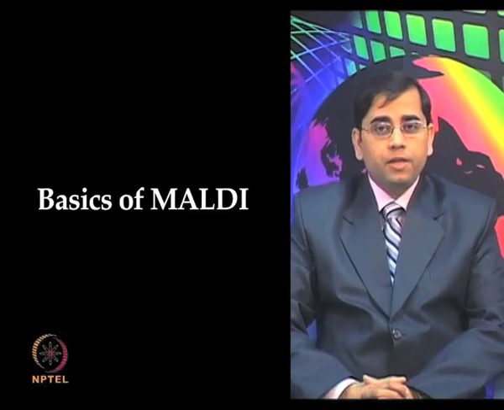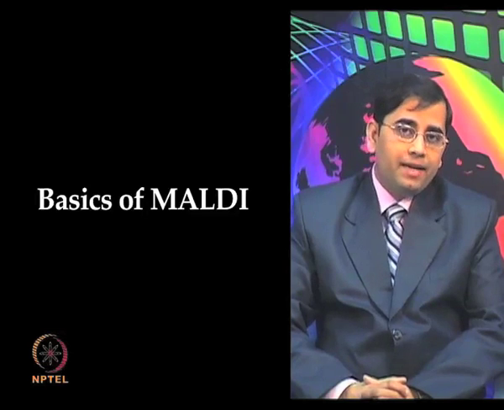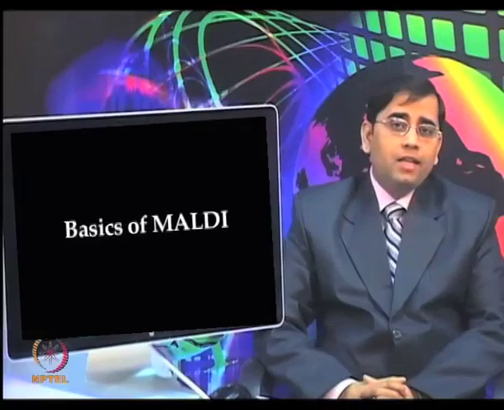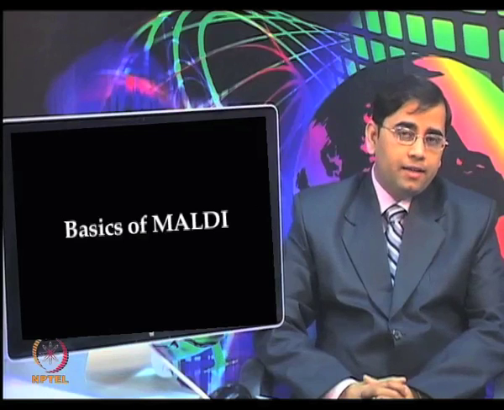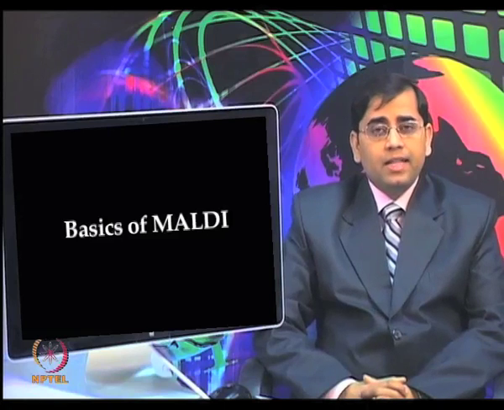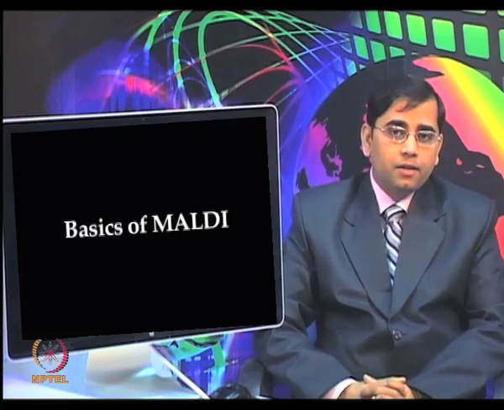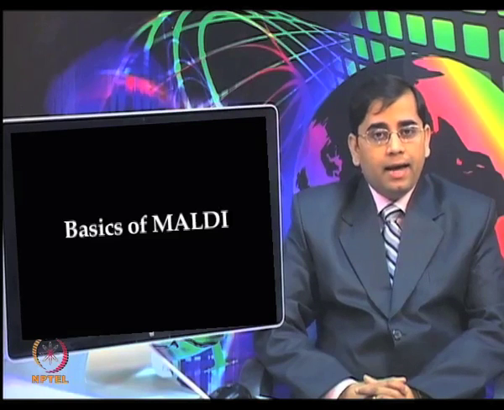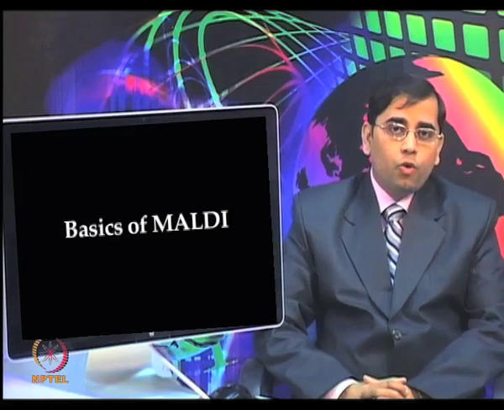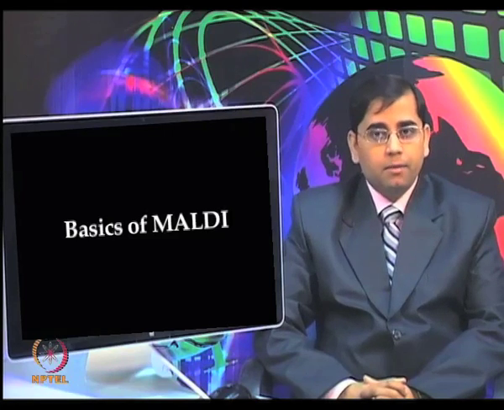So, MALDI is an efficient process for generating gas phase ions of peptides and proteins for mass spectrometric detection. MALDI is one of the most widely used ionization techniques currently applicable in the proteomics area. This ionization method was independently developed by two scientists, Koichi Tanaka and Hillenkamp. Tanaka also received the Nobel Prize for his novel contribution to soft ionization techniques such as MALDI.